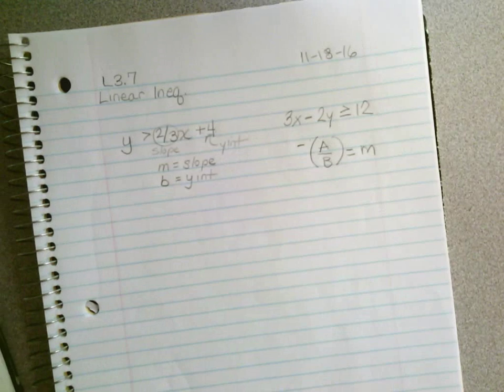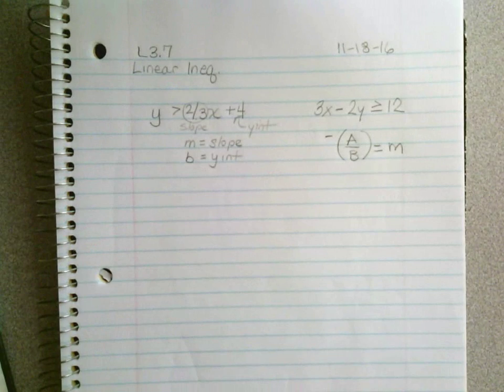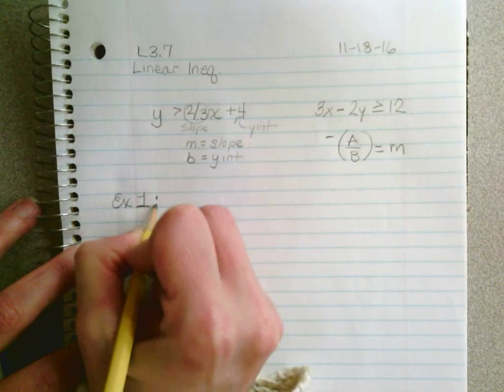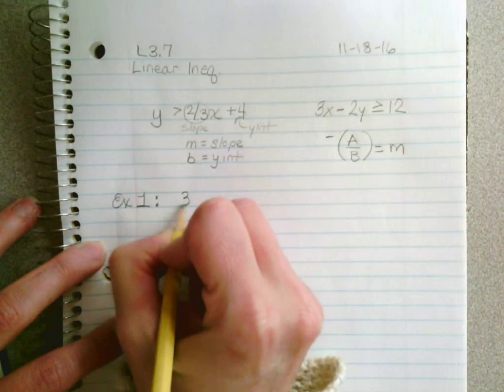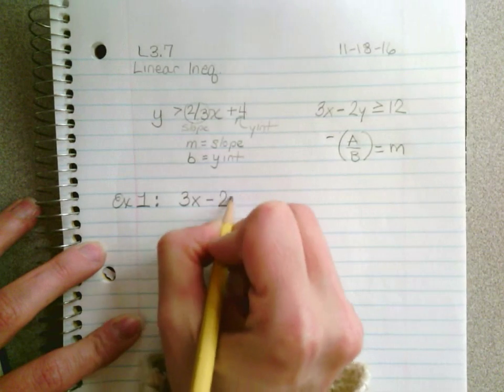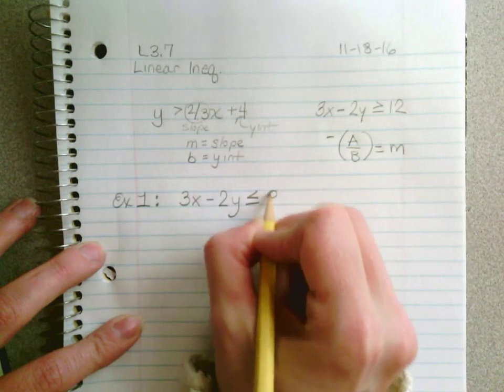All right, we can put these to work. My example 1 is going to start like this. Graph 3x minus 2y is less than or equal to 8.